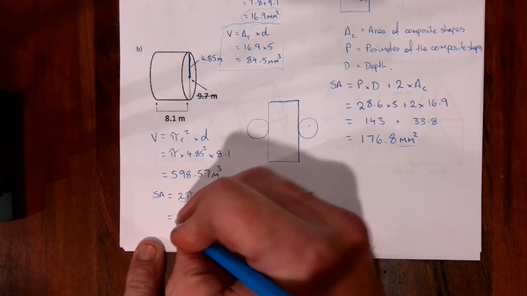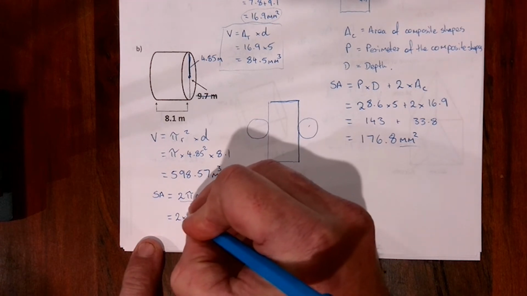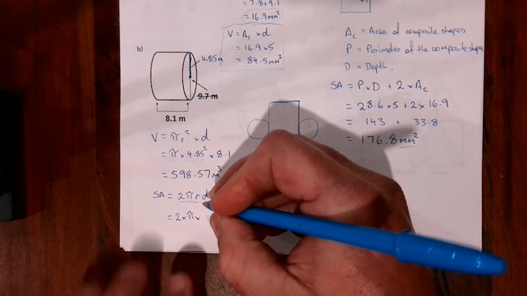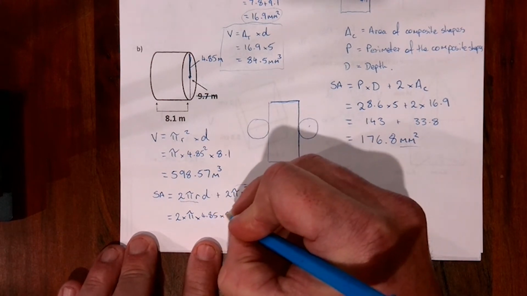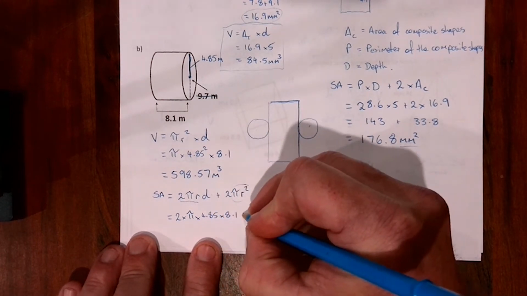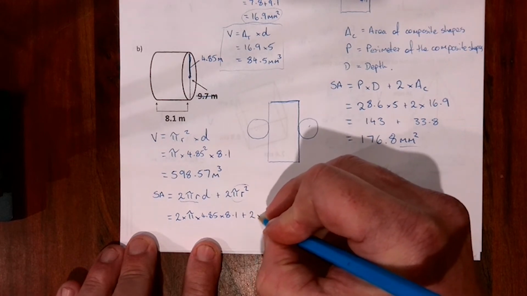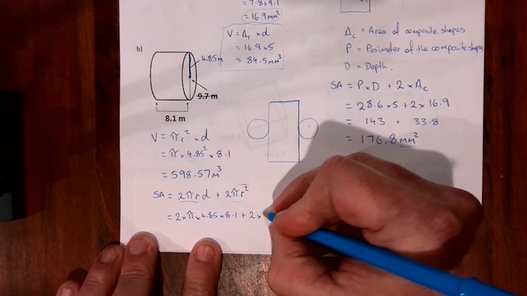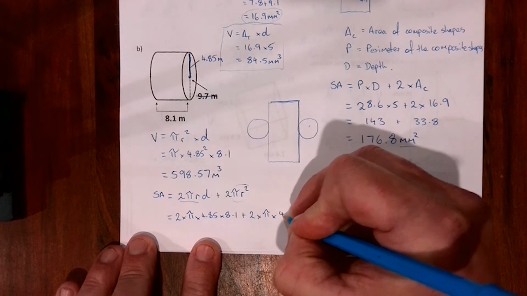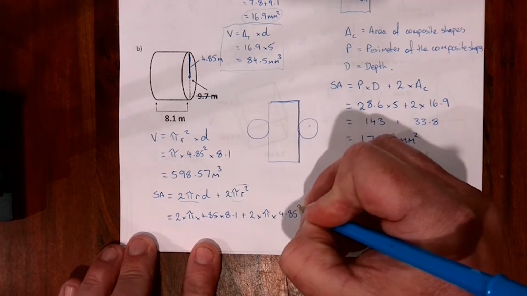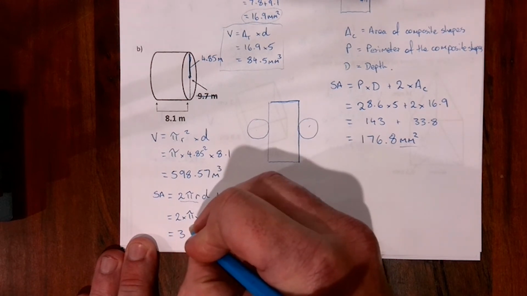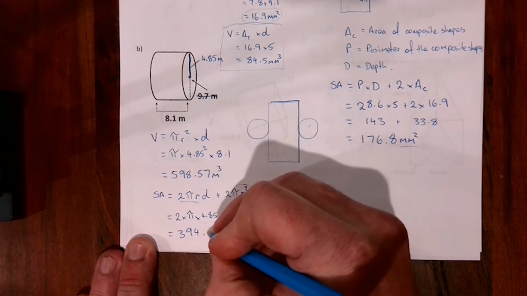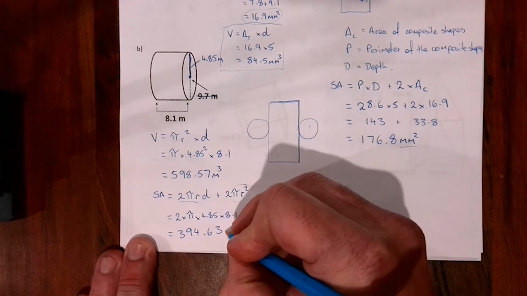So we've got 2 times pi times 4.85 times 8.1 plus 2 times pi times 4.85 squared. Pop it in your calculator and you'll get 394.63 square meters.